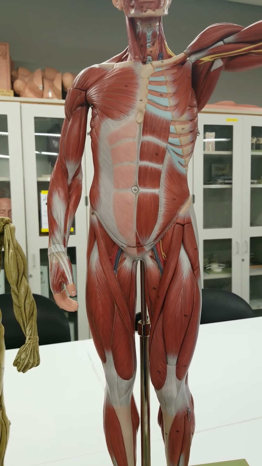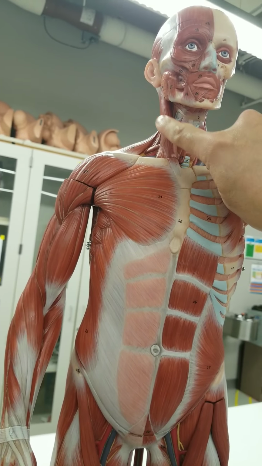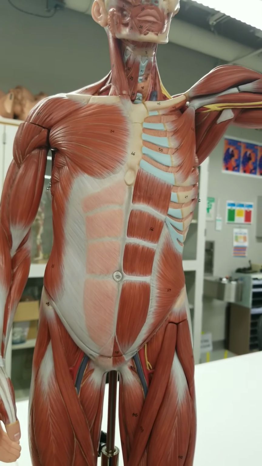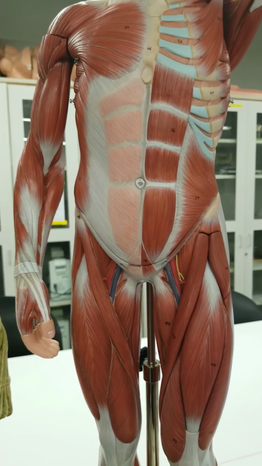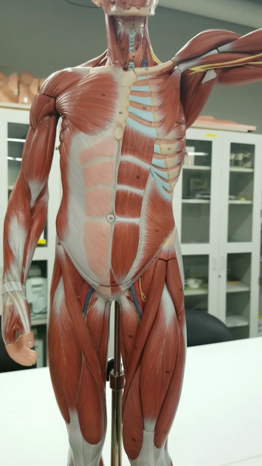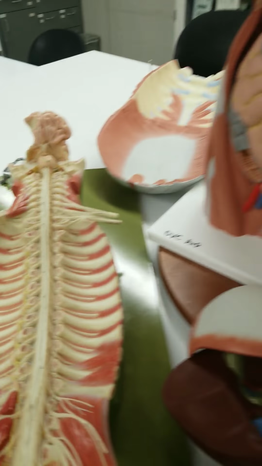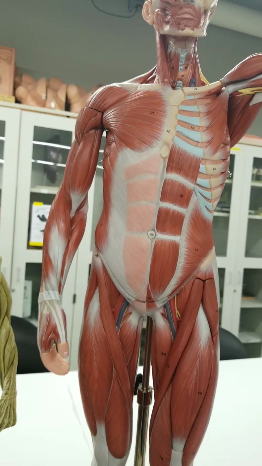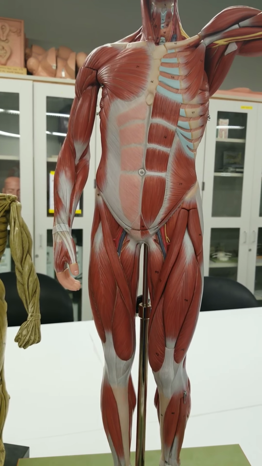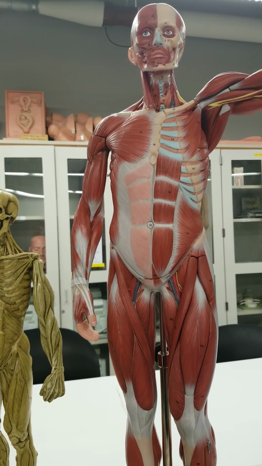Once again, to inhale deeply, you want to contract your sternocleidomastoid, external intercostals, and your diaphragm. To exhale heavily, you want to use your internal intercostals as well as your abdominal muscles. To inhale: sternocleidomastoids, external intercostals, diaphragm. To exhale: internal intercostals, abdominal muscles.